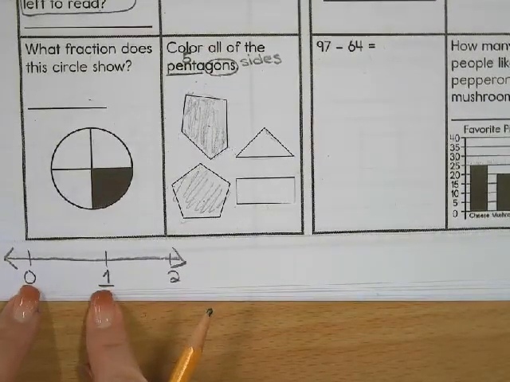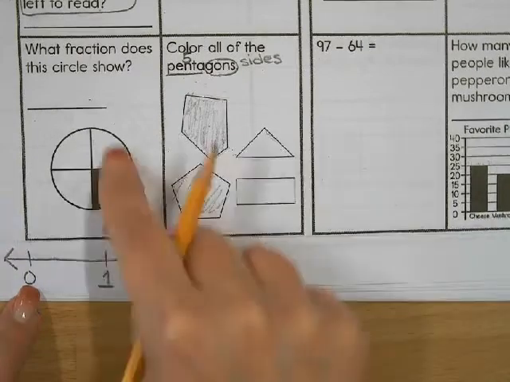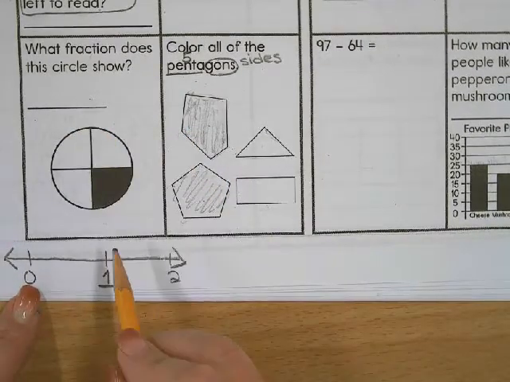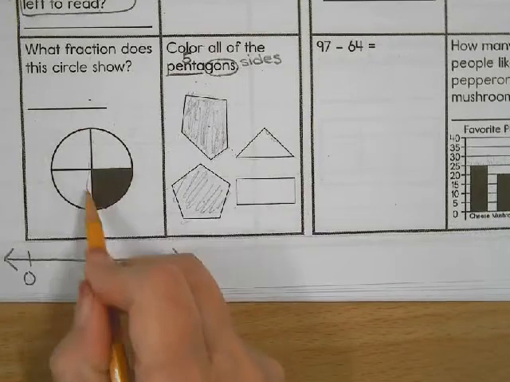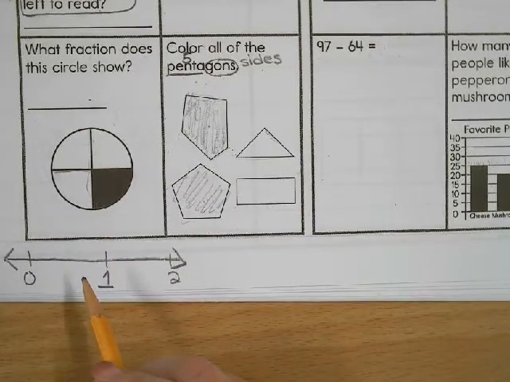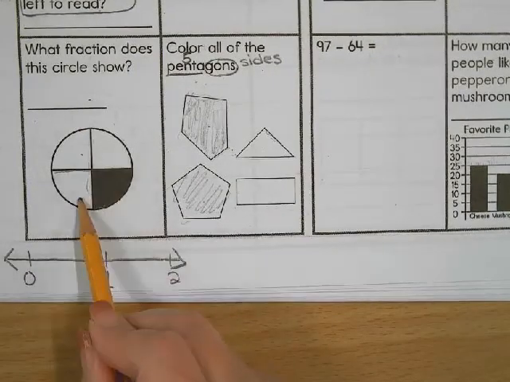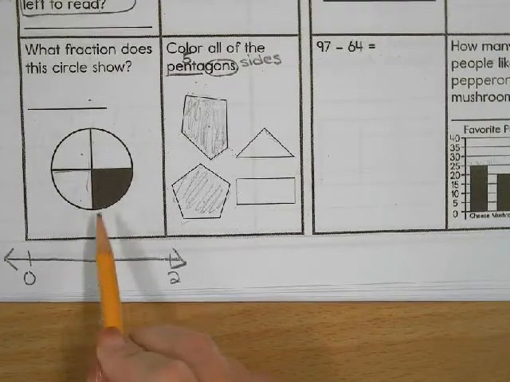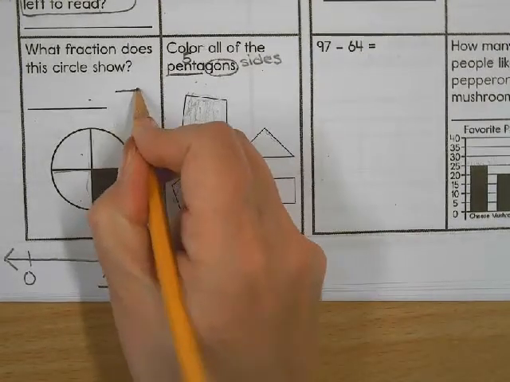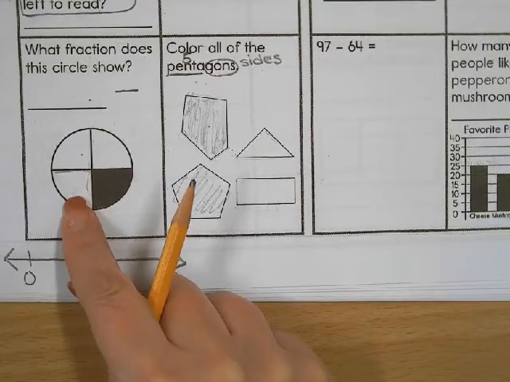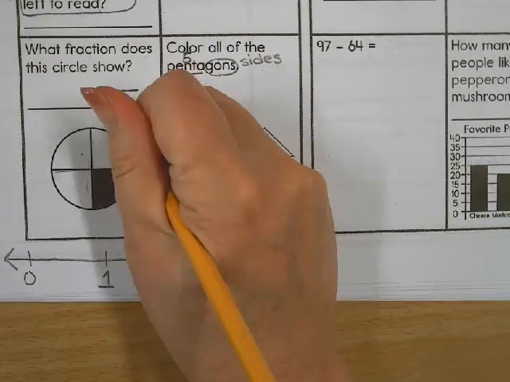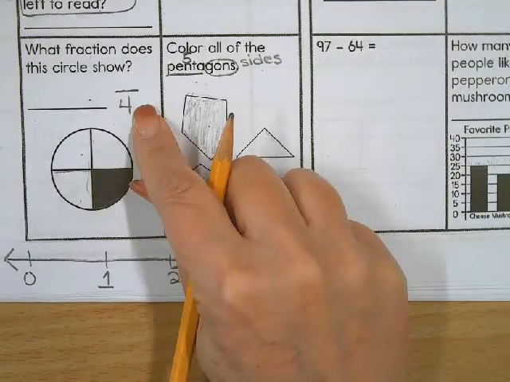This is my one whole. This is one. This is one circle. However, what has happened here is we have partitioned this circle into 4 equal pieces. Knowing that, we need to understand that however many pieces there are, this denominator tells us how many parts are in the whole.